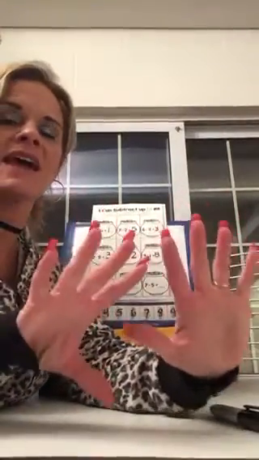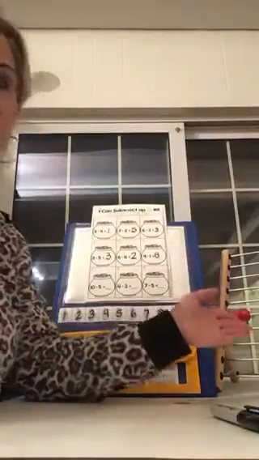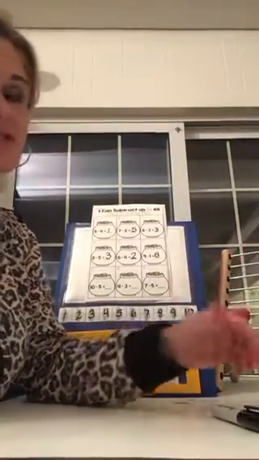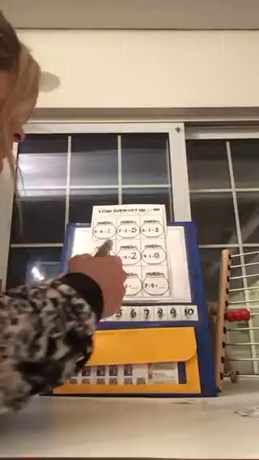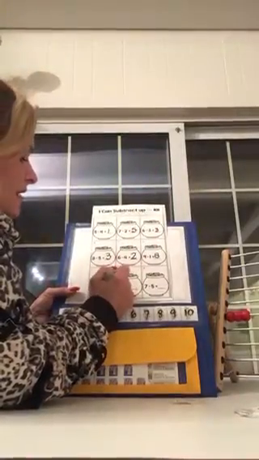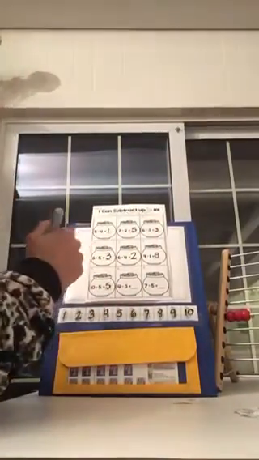Because you visualized in your head your 10 fingers, and you knew if you took away 5, there was going to be 5 left. You could use the number line, you could use counters, or you could visualize it because you kind of know that from the way we work with numbers. All right, let's write the number 5 there.